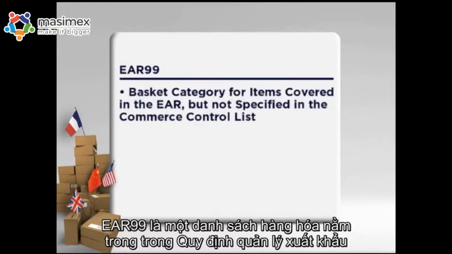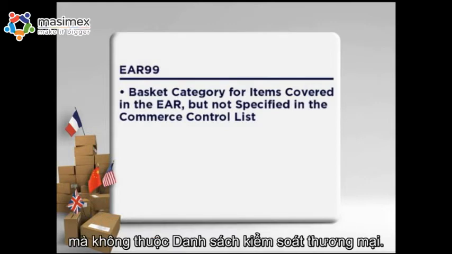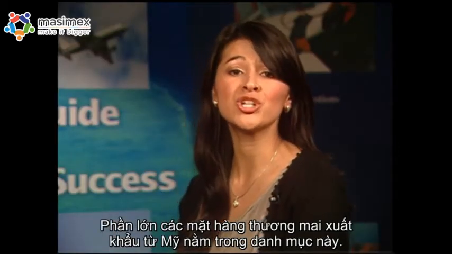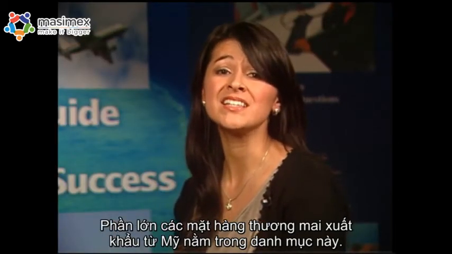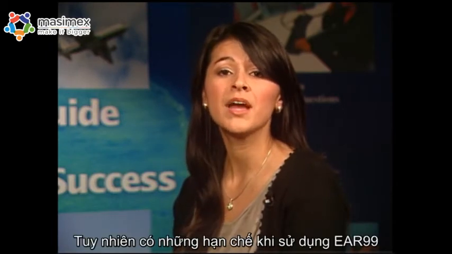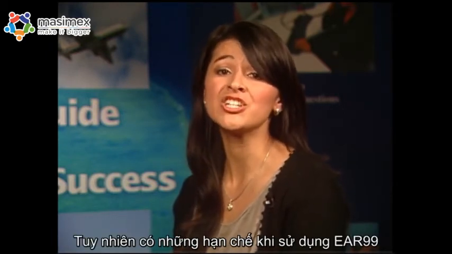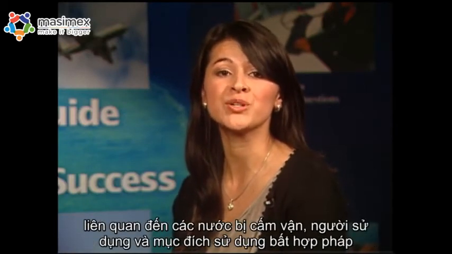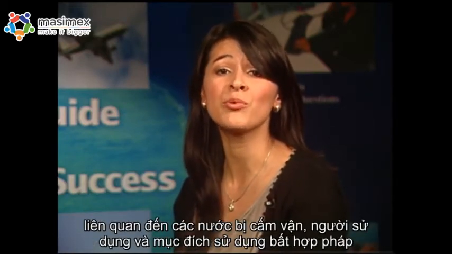EAR99 serves as a basket category for items that are covered by the EAR but are not specified on the Commerce Control List. EAR99 items can be shipped without a license to most destinations under most circumstances. The majority of the commercial exports from the United States fall into this category. However, there are limitations on the use of EAR99 related to embargoed countries, prohibited end users, or prohibited end uses.